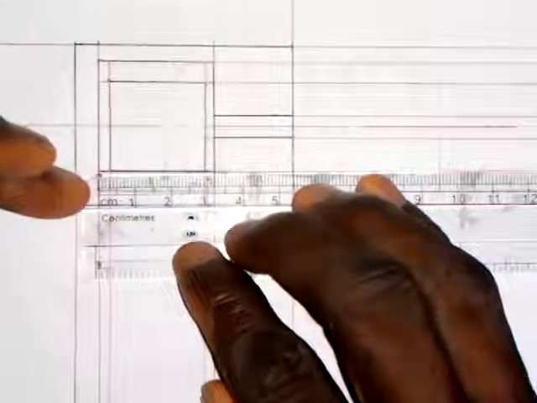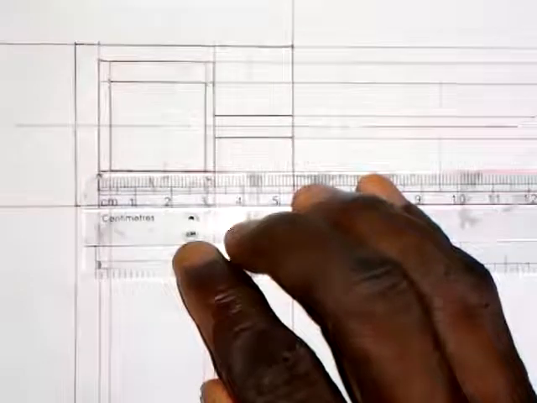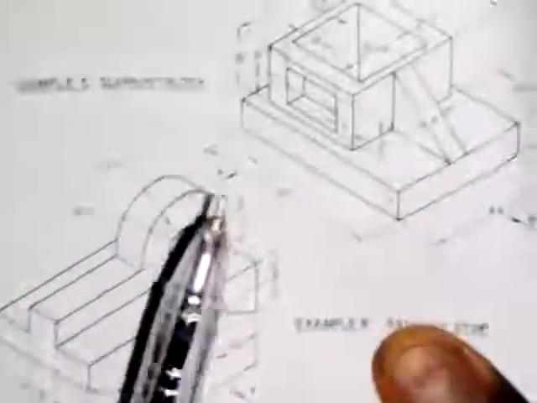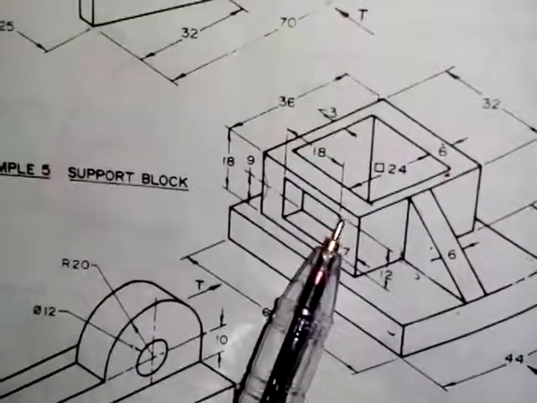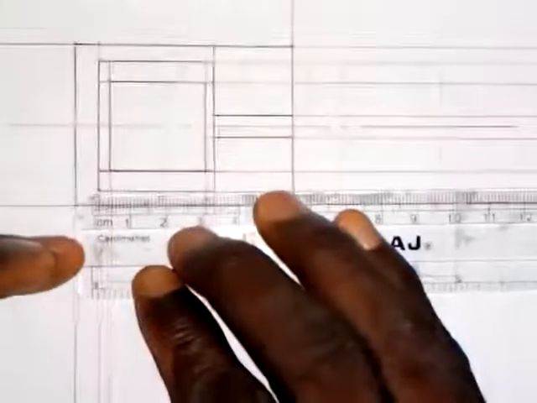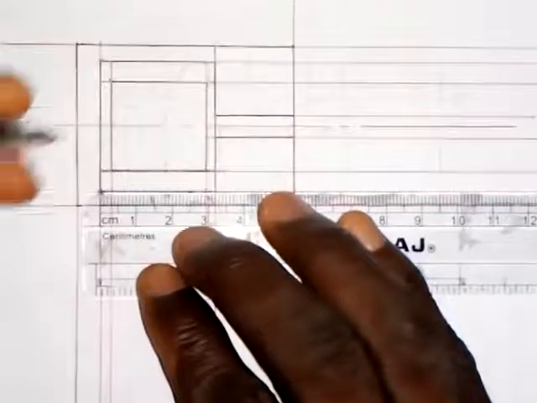So I'll divide it, or there's something I can do. I'll just take a measurement as we have here. Let me show you. As we have here, the thickness of this is 7 millimeters. So the distance from here to here is 7 millimeters. So I'll take 7 millimeters from here to here.